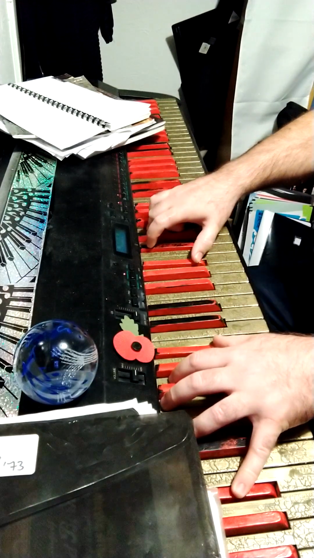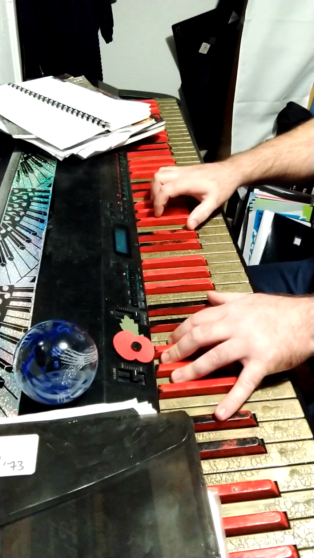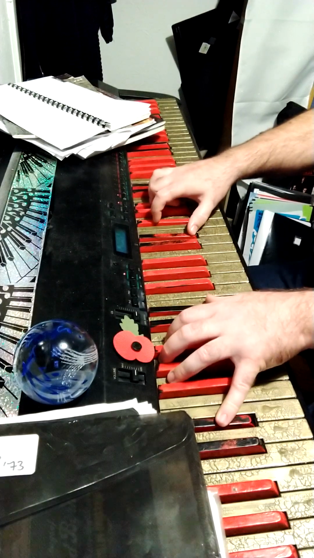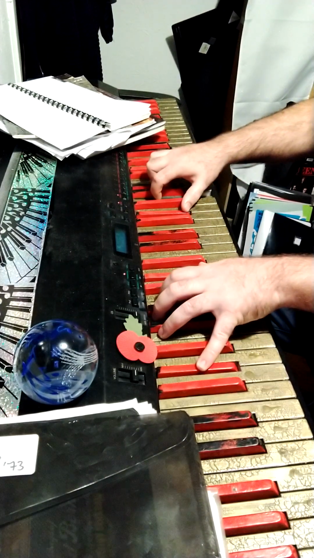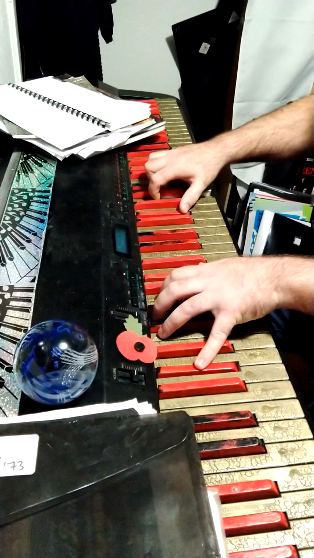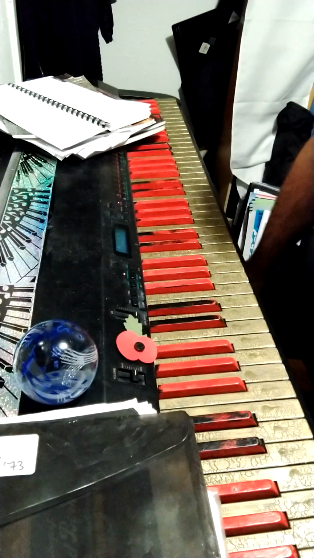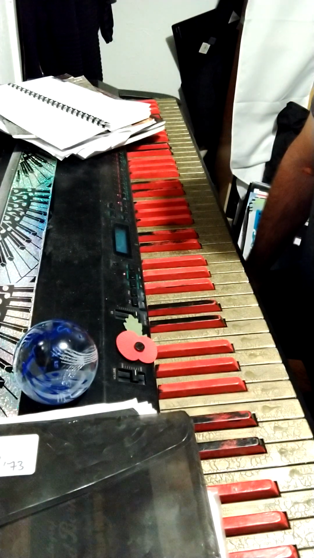E flat minor is D sharp minor, and A flat minor is G sharp minor. 3 pairs though, I've read them separately, so 3 pairs of enharmonic major keys. I don't know what it means.